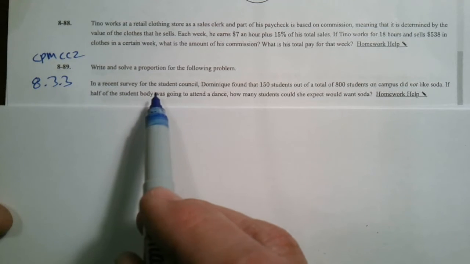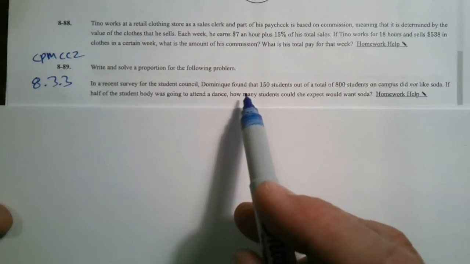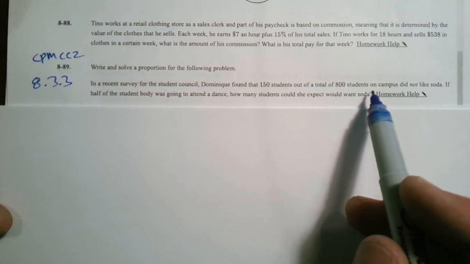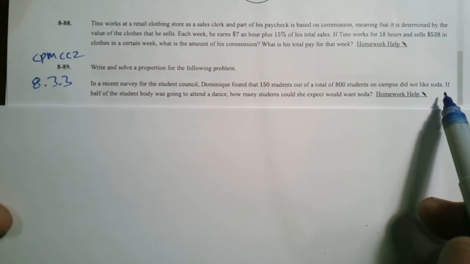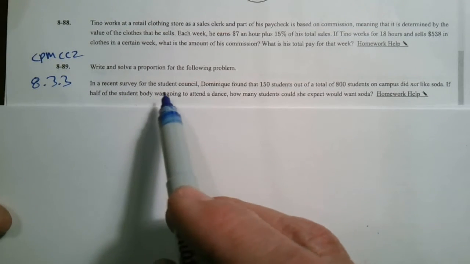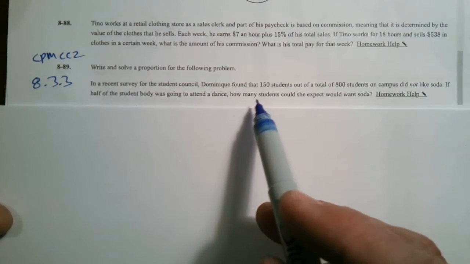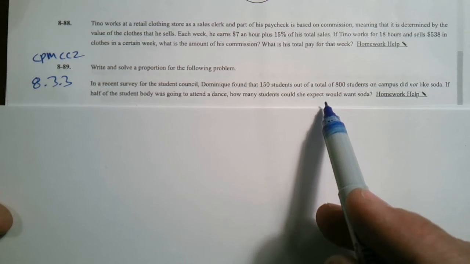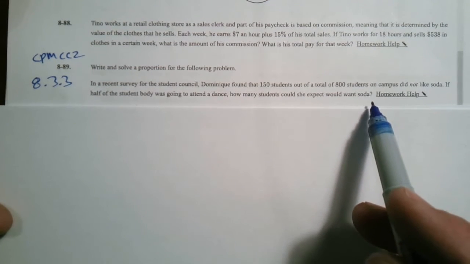In a recent survey for student council, Dominique found that 150 students out of the total of 800 students on campus did not like soda. If half the student body was going to attend a dance, how many of the students could she expect would want soda?